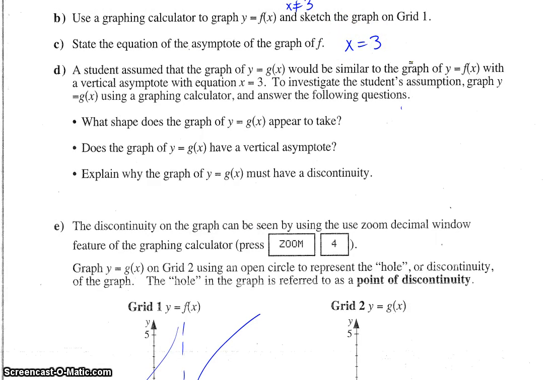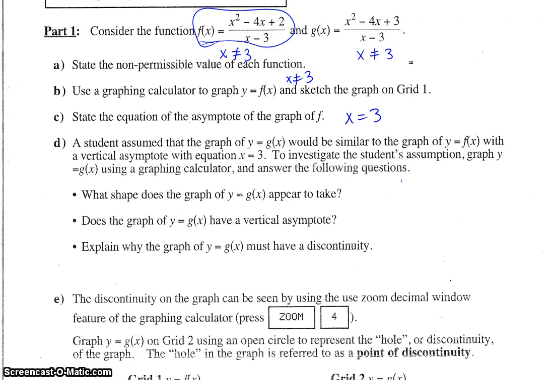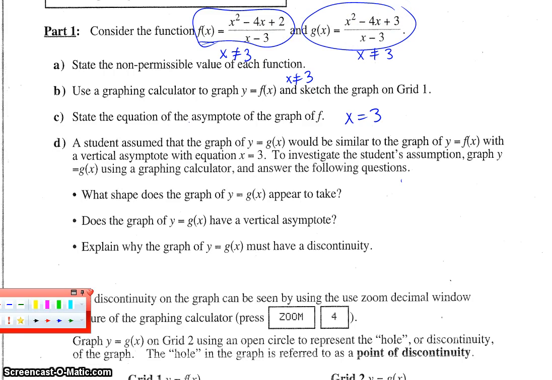Okay, the student assumed that y equals g of x would be similar to the graph of y equals f of x with a vertical asymptote of x equals 3. So to investigate that, we're going to graph that on the calculator. So let's go back up. We're going to graph now y equals g of x in the graphing calculator and see what we get. You guys go ahead and do that and then we'll see if we get the same thing.